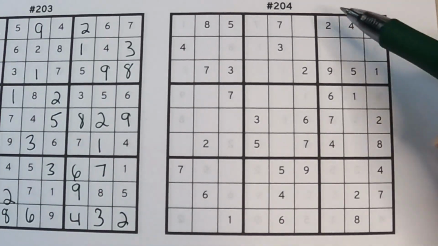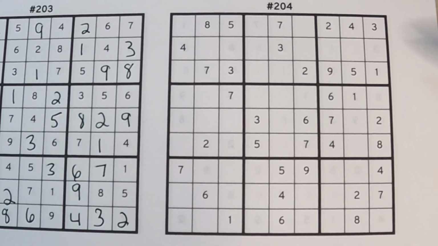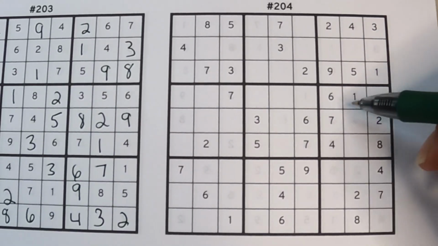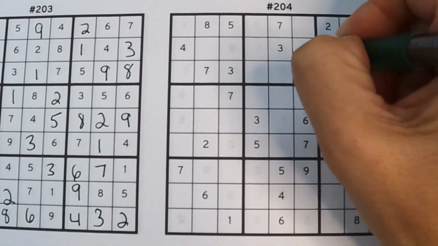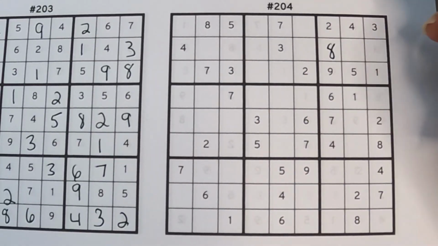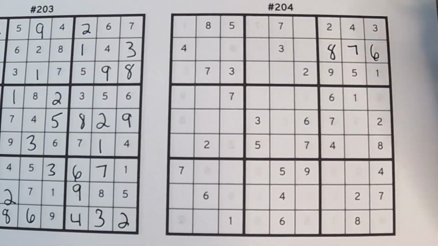Looks like today we're doing puzzle number 204. We start with this box. We're missing 6, 7, and 8. We've got 6 and 7 here, so this is our 8. 7 here, so 6, 7.